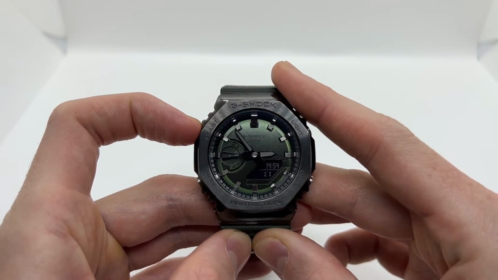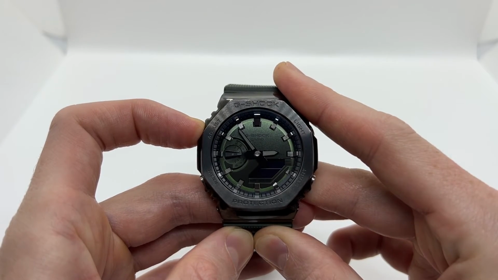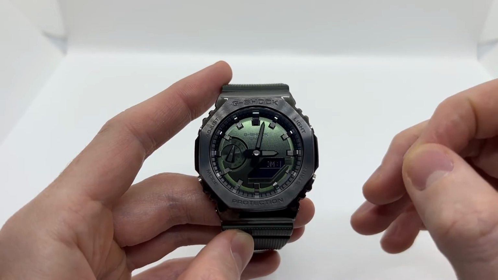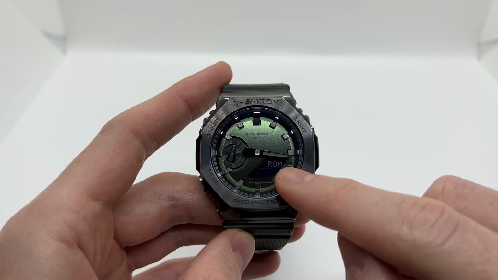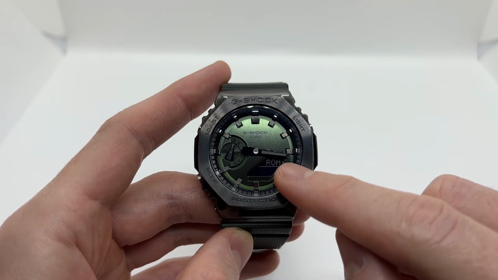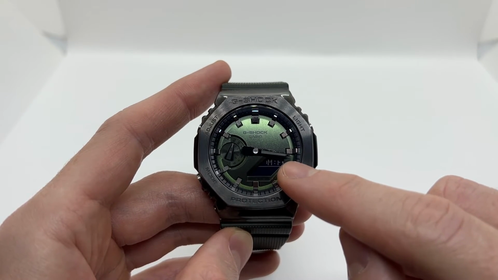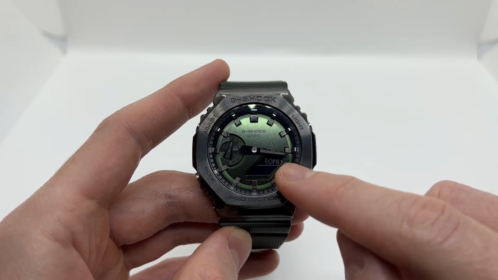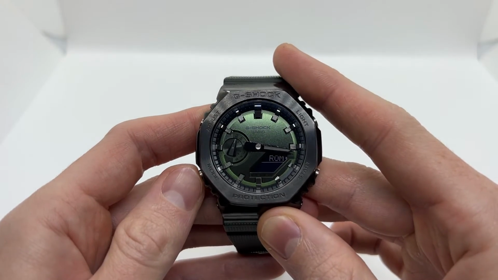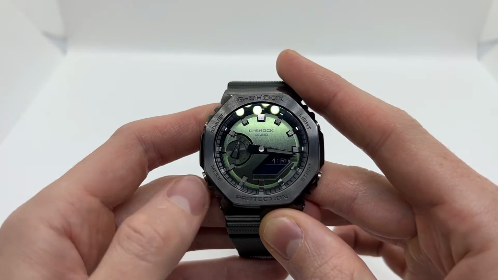What you need to do is to press and hold the adjust button for around 3 seconds. You are going to hear a small beep, and the first thing that you are going to be able to see here on the digital display is the home city. As you can see, we have Rome. I'm going to use the mode button in order to toggle between different options.